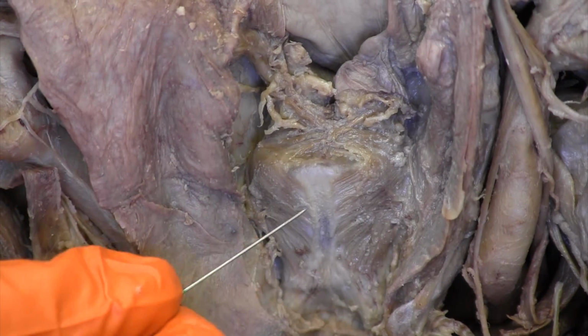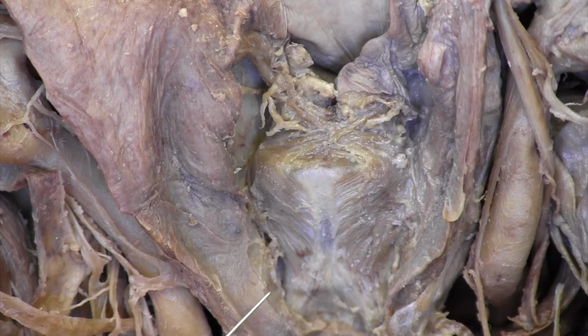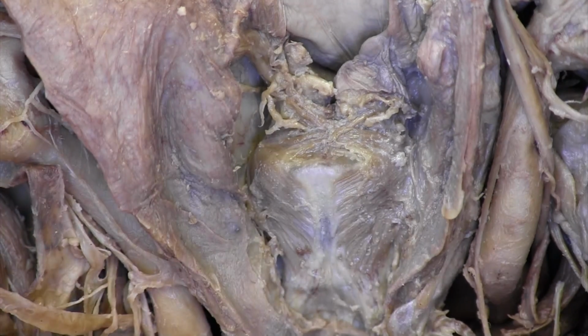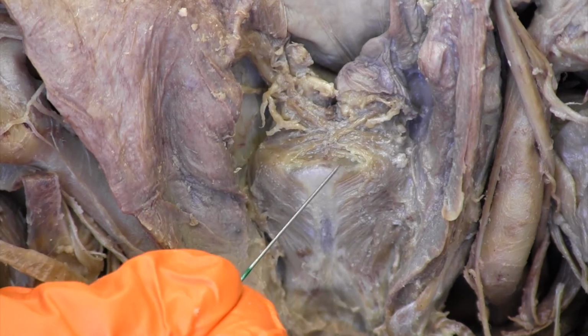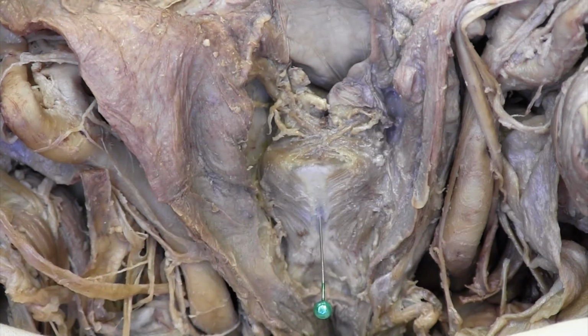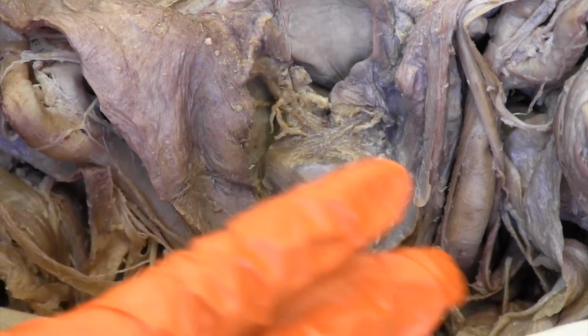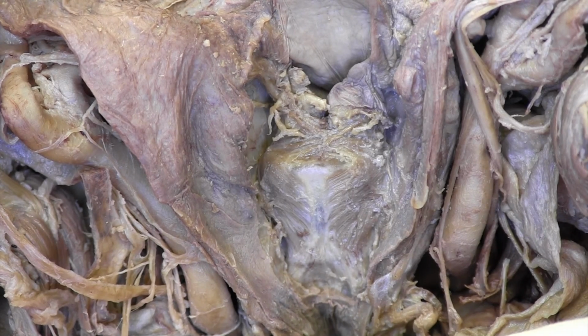We can see really nice fibers traveling out laterally. We know that we're on the posterior aspect of the larynx. And these big sweeping fibers on the back of the cricoid cartilage, which is right underneath here, sweeping out laterally, has to be the posterior cricoarytenoid muscle.